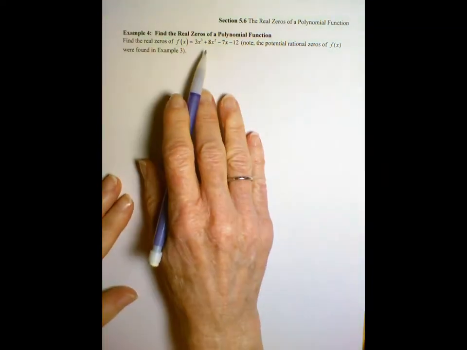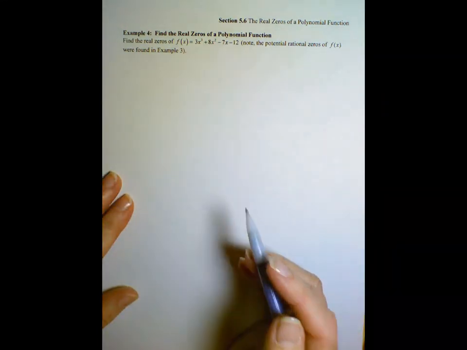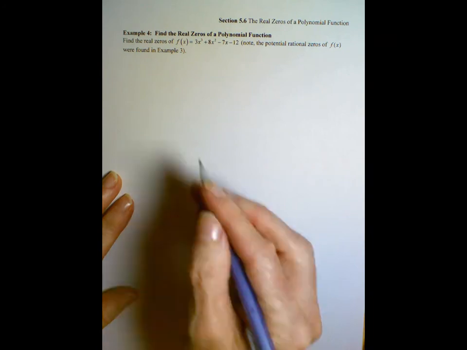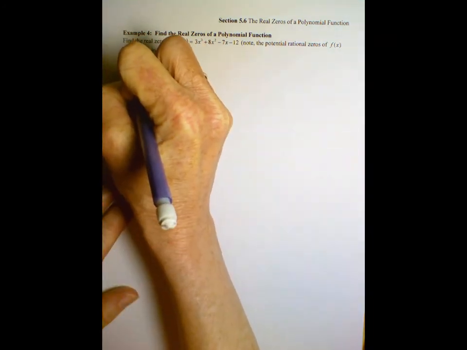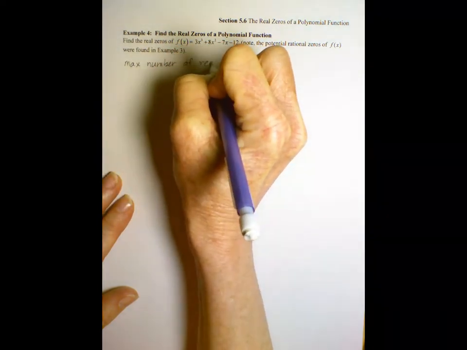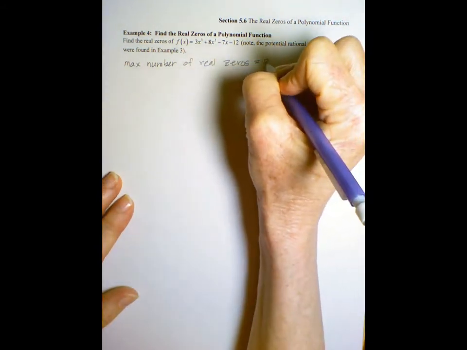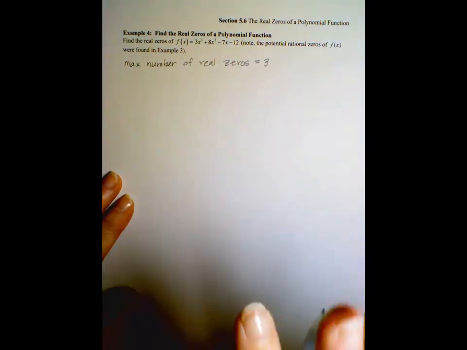Okay, here's our first big problem for section 5.6, where we're asked to find all the real zeros of a polynomial function that is not factored. It's up to us to figure out what they are. We can't go straight to some kind of formula like a quadratic formula. So we have to start by using the steps from the previous page to determine the maximum number of real zeros. What is it? It's 3, the highest power on x. That's the maximum number.